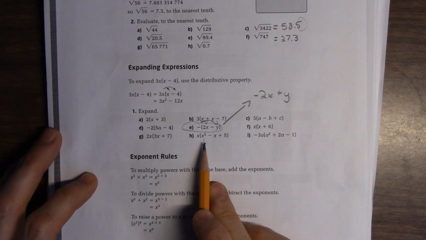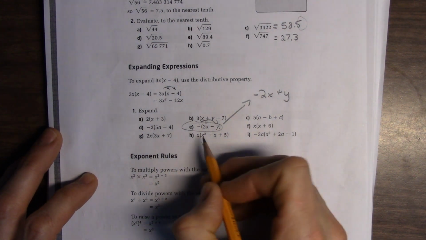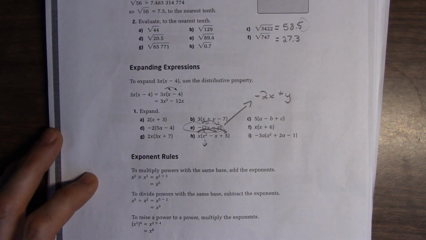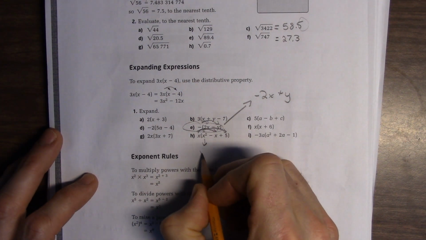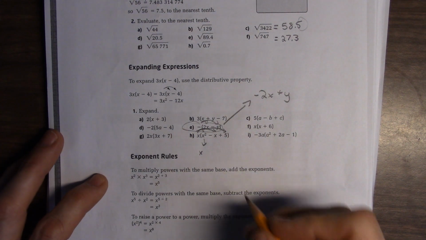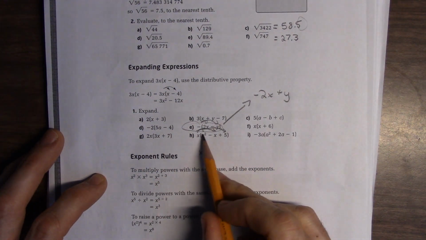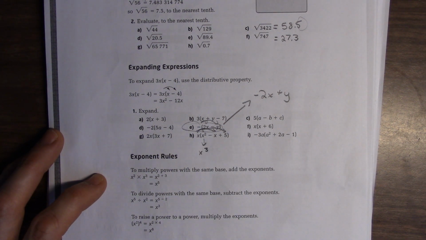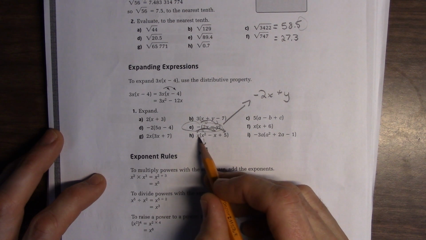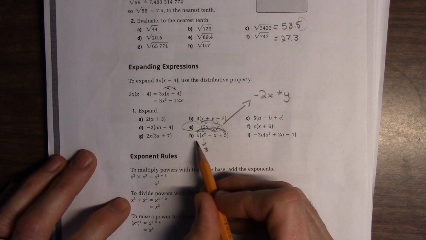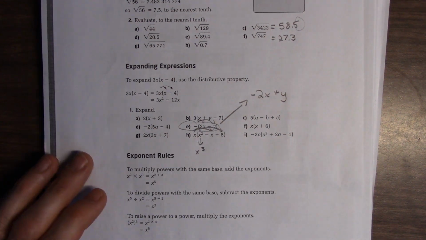So we have x times (x squared minus x plus 5). This x needs to multiply to each one of the terms in the bracket. So we have x times x squared. What does that give us? Yep. X cubed, very good. We add the exponents when we're multiplying powers. X times negative x is equal to, what's this? X times negative x.